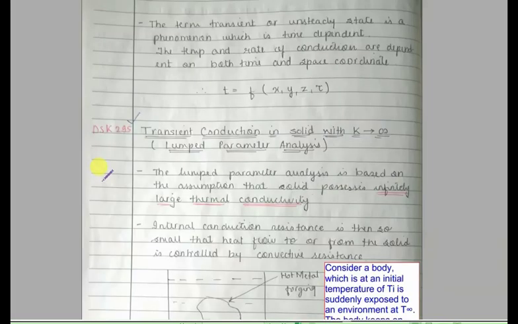Hello, welcome back friends. In the last session, we started with Unit 3, that is transient state heat conduction. So what do you mean by transient heat conduction, that we have seen in the previous session? Those who have missed the previous session, please go and watch it to get a proper understanding of the basic concepts.